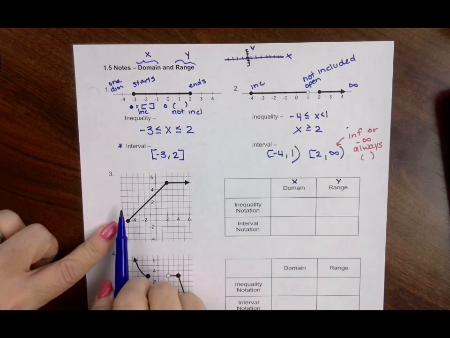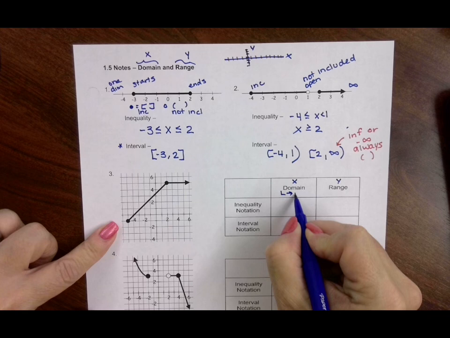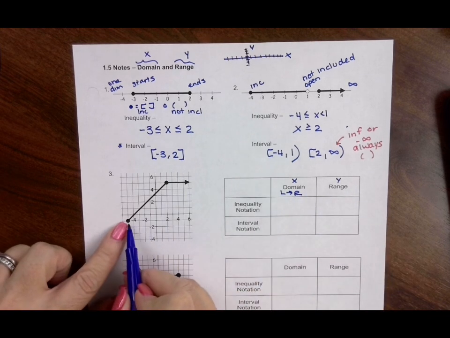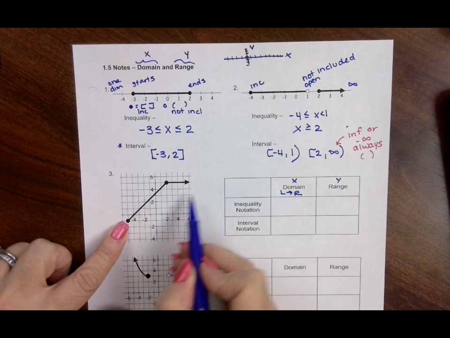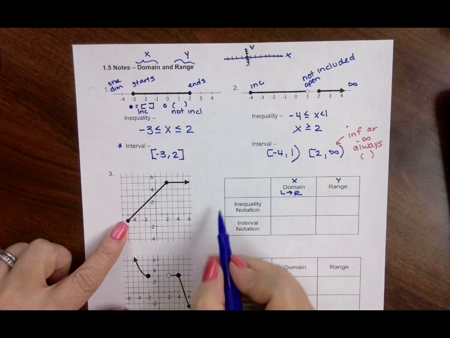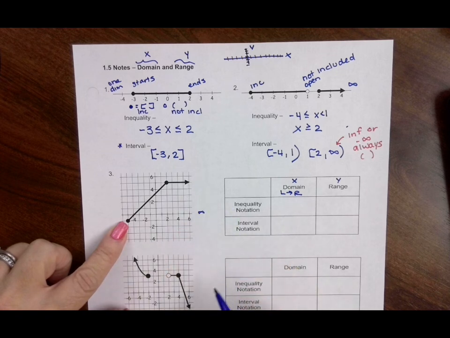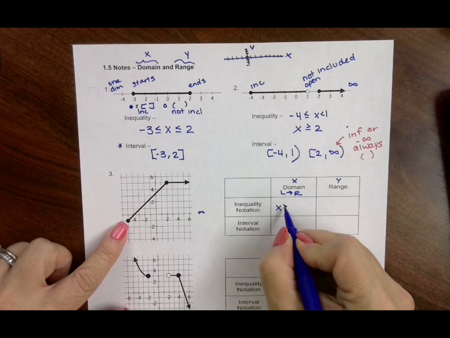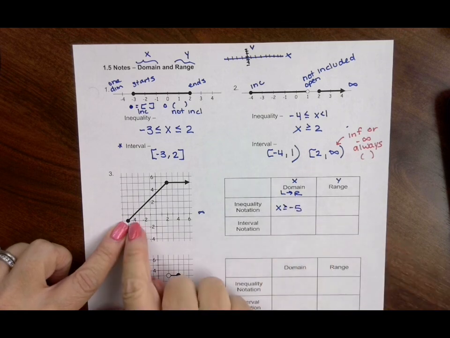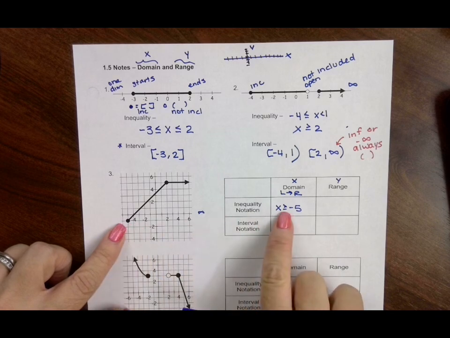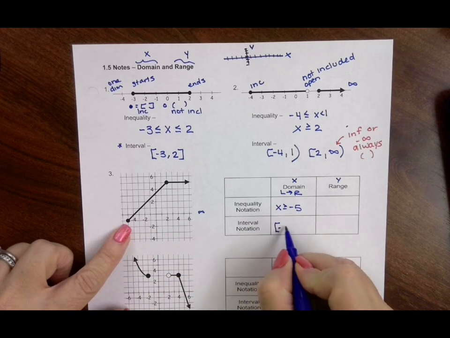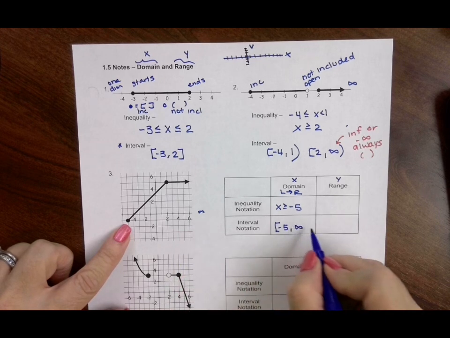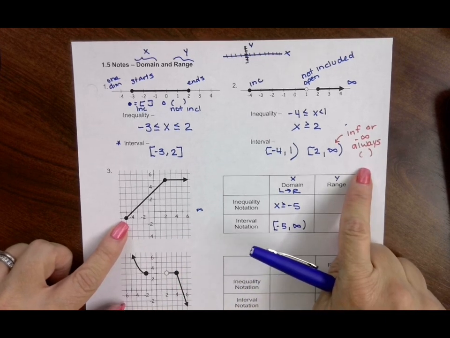So if I look at my domain, it is going to be left to right. So I'm starting here at -4, and I'm going to keep going and going and going. So it's going to start at the left, and it's going to go all the way to infinity. I have an arrow on the end. So this is going to be x is greater than or equal to -5. So x is just going to keep getting bigger. I'm using a greater than or equal because this is closed. My interval notation tells me that I start at -5 and I'm going to keep going all the way to infinity. Remember, infinity is always a parenthesis.